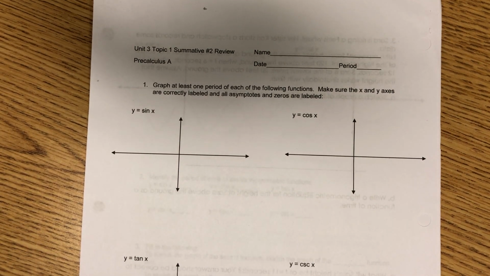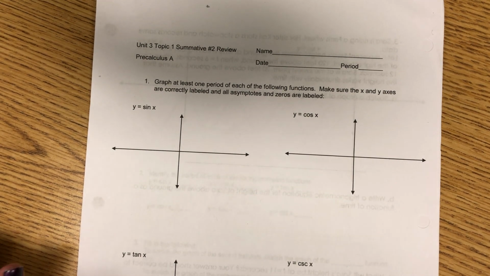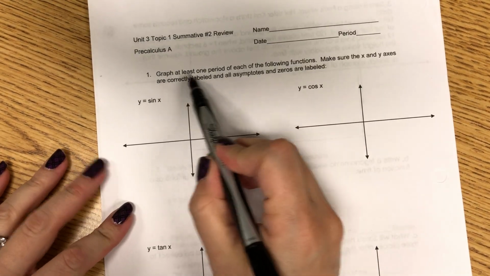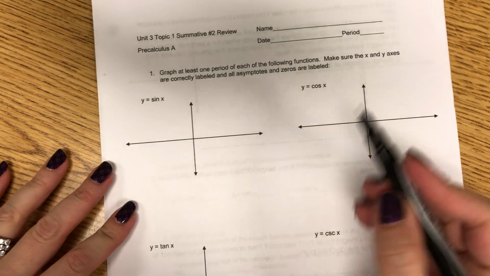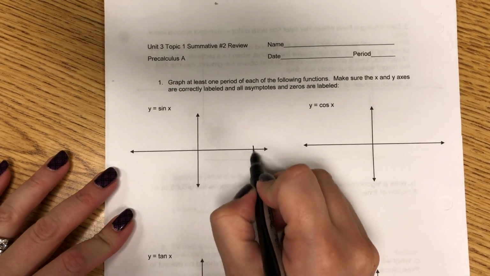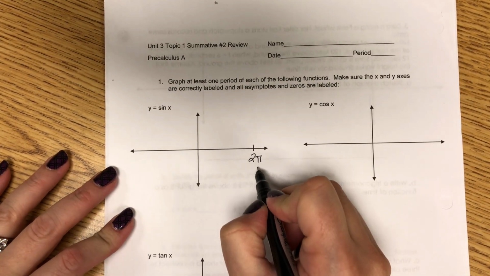Okay, so this is part 2 of the trigonometry review for pre-calculus. We have a test coming up. So sketch or graph at least one period of the following. So we've got sine of x. So one period ends at 2 pi.